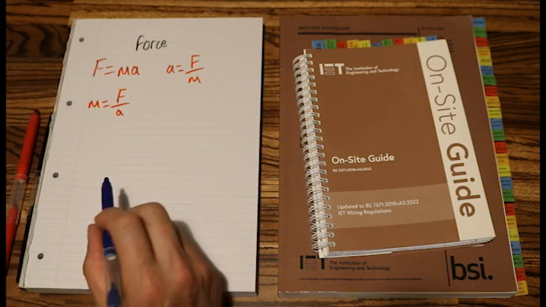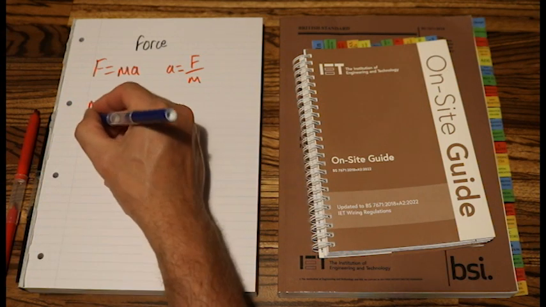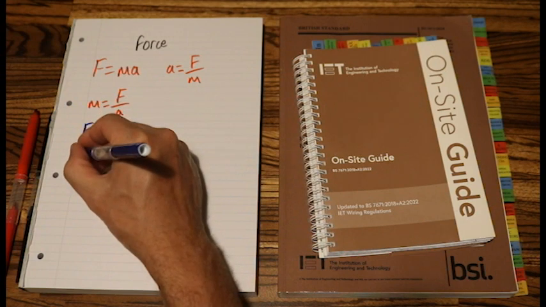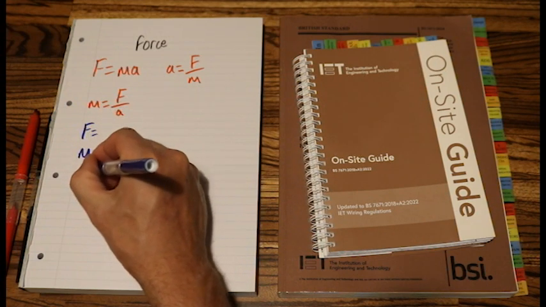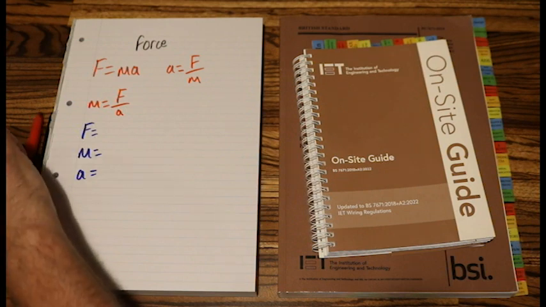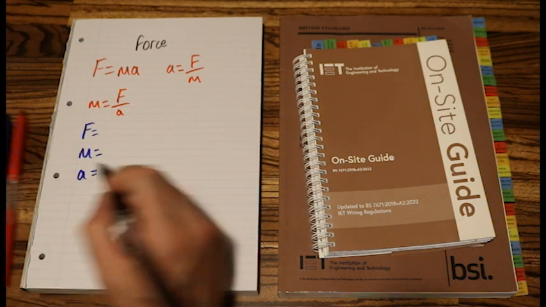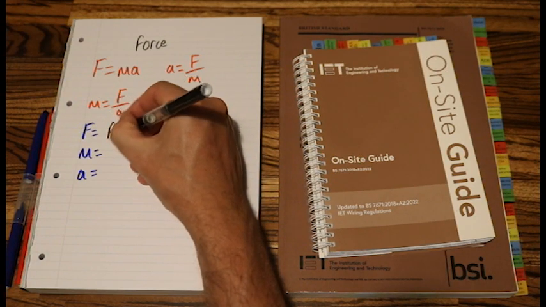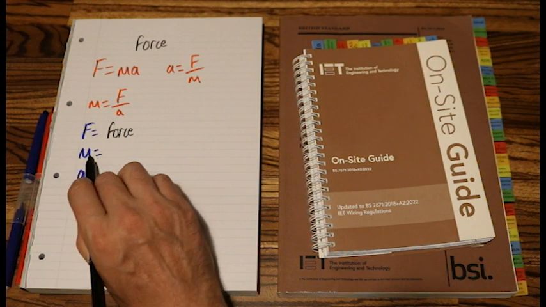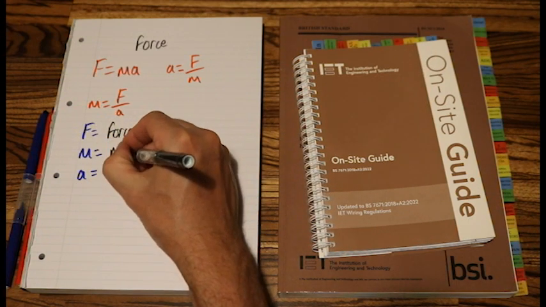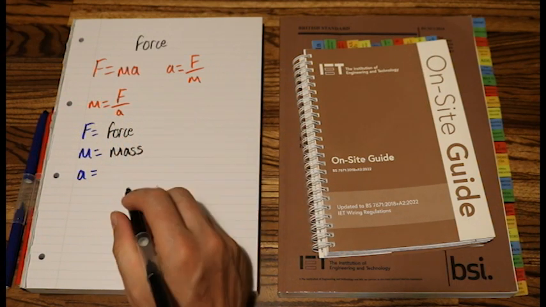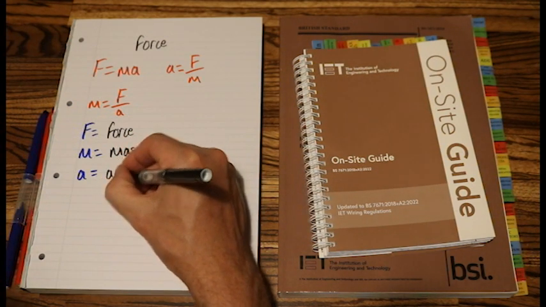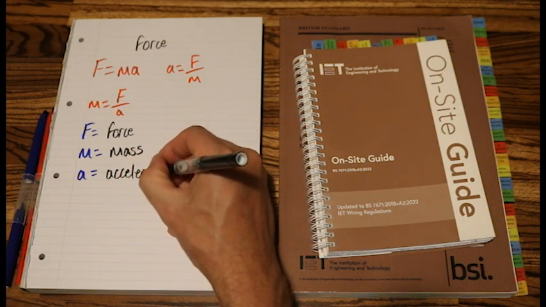Now changing to my blue pen, let's write down those letters. So we have F equals, m equals, a equals. Now let's write down what they mean. Capital F is force, lowercase m is mass, and lowercase a is acceleration.